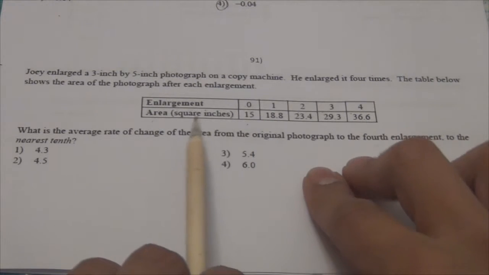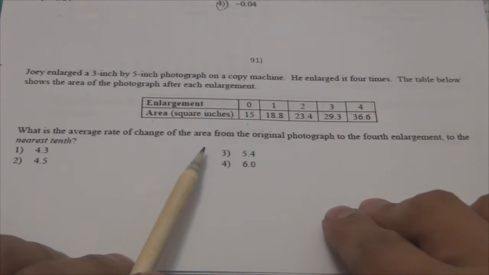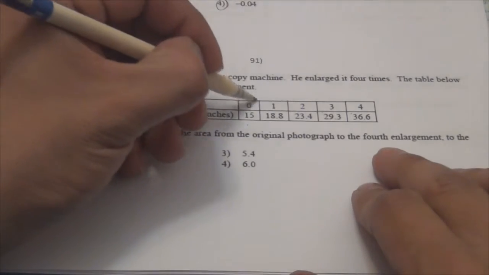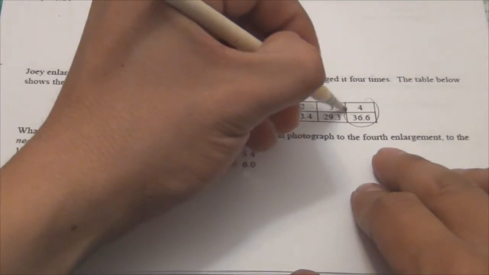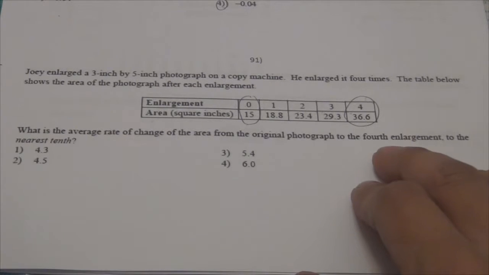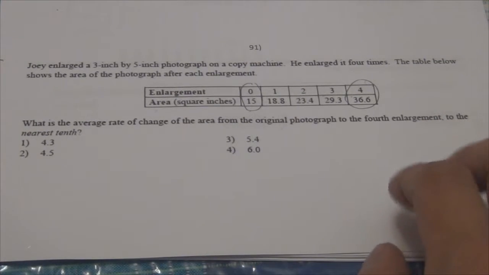All right. So, let's see. What is the average rate of change of the area from the original to the 4th? Oh, please. From the original to the 4th. We already know what to do, right? Okay then, get to work. Yeah, the slope. Hurry up.